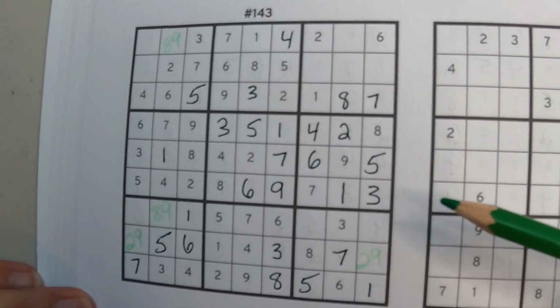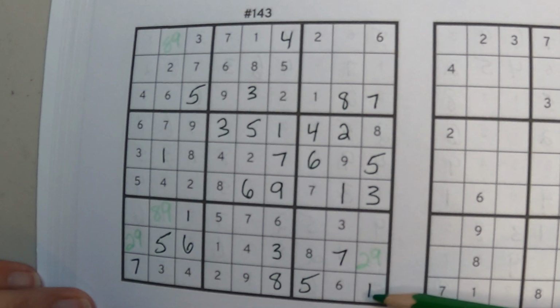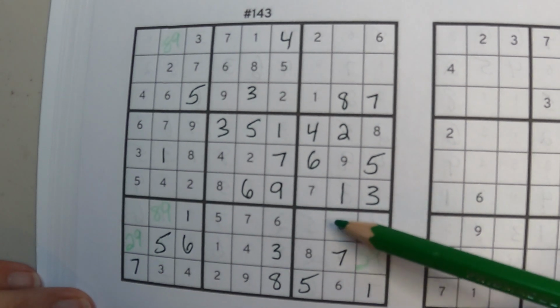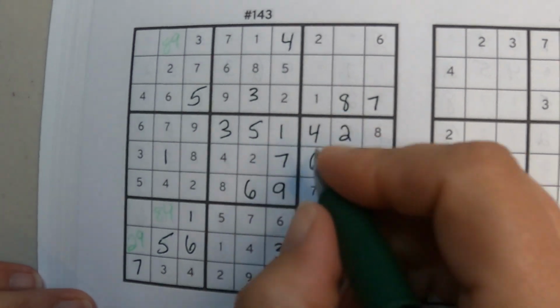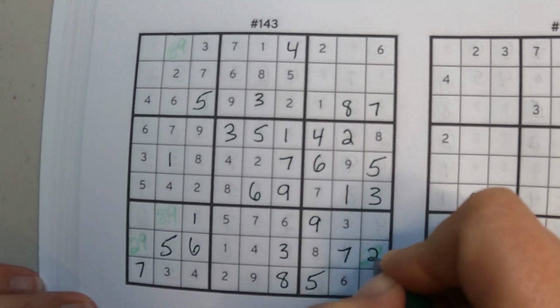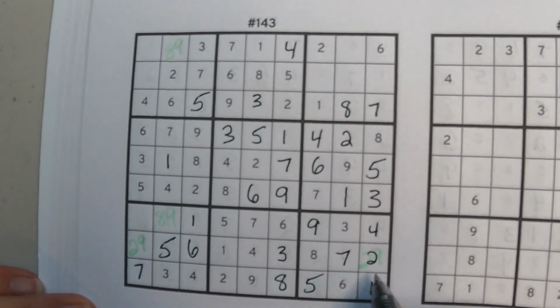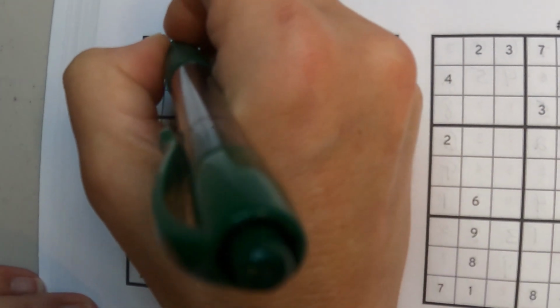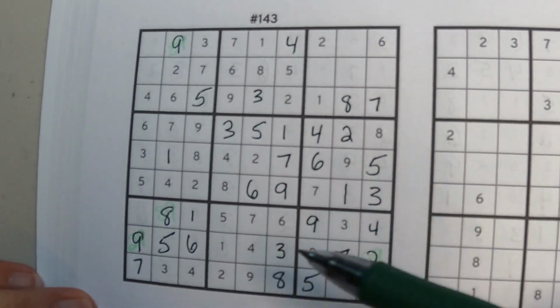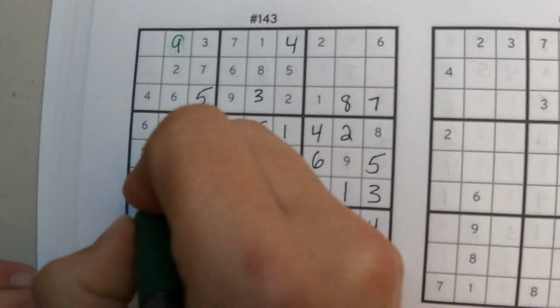For this box, then, it looks like we're missing 2, 4, and 9. We've got the 2 and 4 there, so this is our 9. That makes this our 2 and our 4. That 2 makes this our 9, so this is our 8 and 9. To finish out this box, then, we're missing a 2.